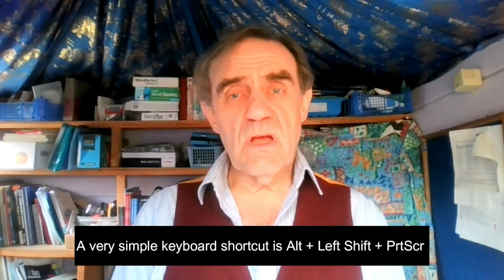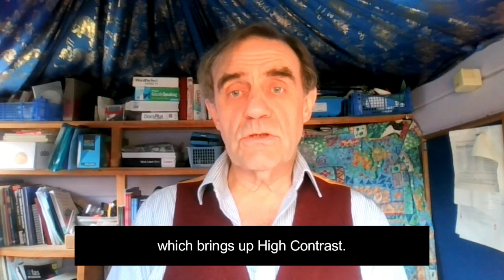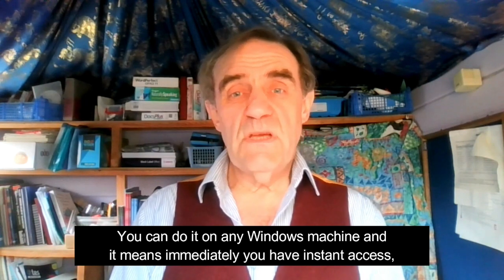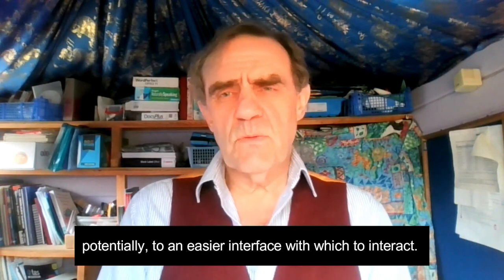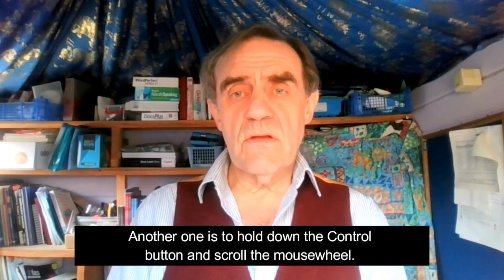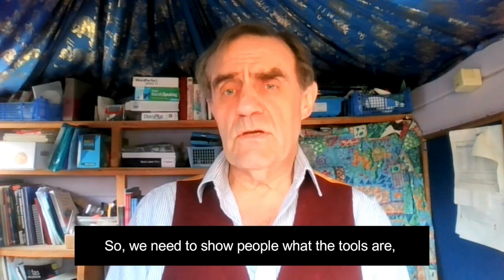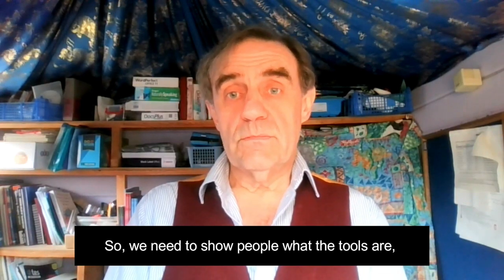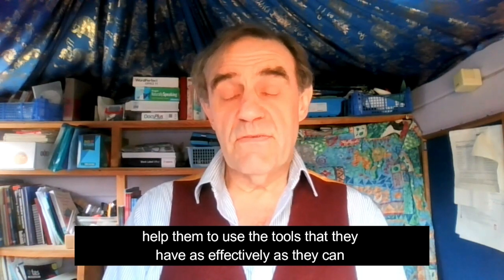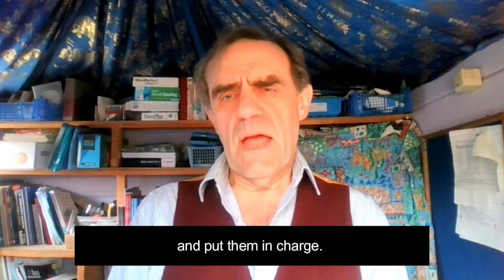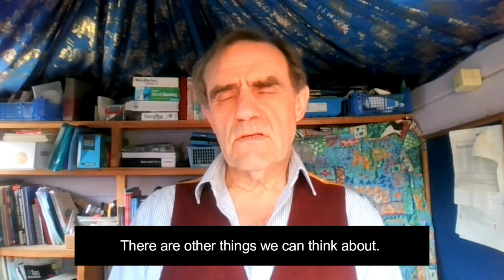A very simple keyboard shortcut is Left Alt, Left Shift, and Print Screen, and that brings up high contrast. You can do it on any machine, and it means immediately you've got instant access to potentially an easier interface with which to interact. Another one is simply to hold down the Control button and scroll the mouse wheel, and that will zoom in and out on a screen. So we need to show people what the tools are, help them to use the tools that they have as effectively as they can, and put them in charge.